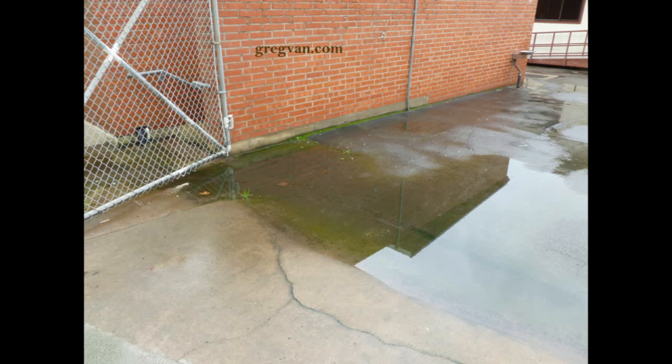What we're looking at here is a large puddle of water that has accumulated after it rained for a while. And there are a few reasons why the water is accumulating in this area. Could be poor construction, not enough slope in the walkway, or of course time.